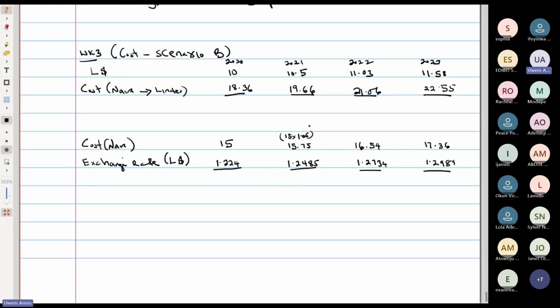Okay, so let's add up the values quickly. So the first one would be 28.36. 10.5 plus 19.66, 30.16. The next one, 11.03 plus 21.06, 32.09.